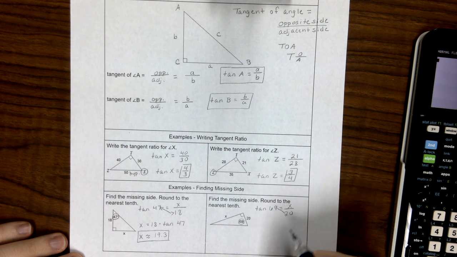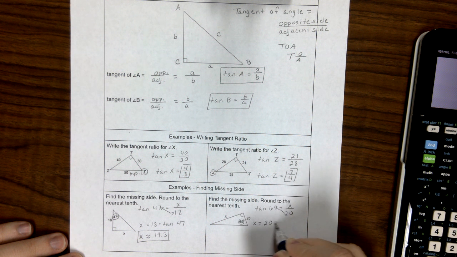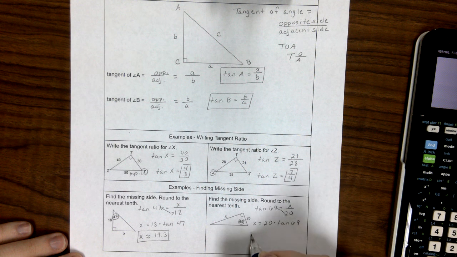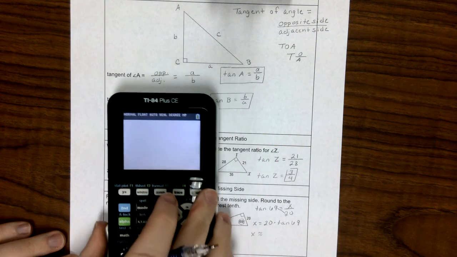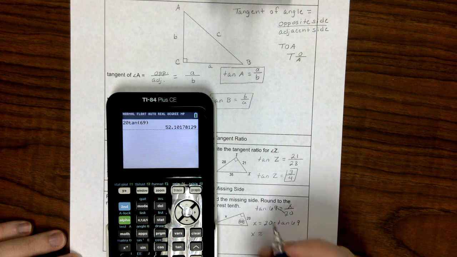Multiply 20 times the tangent, so X is going to equal 20 times the tangent of 69. And when you type that in the calculator and round appropriately, X is about 52.1.